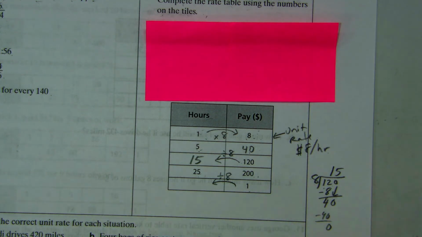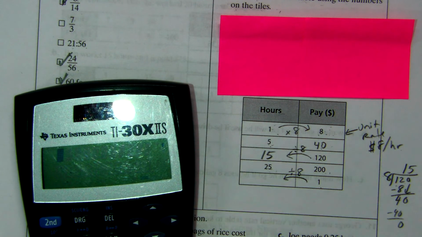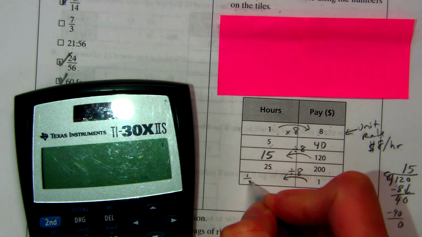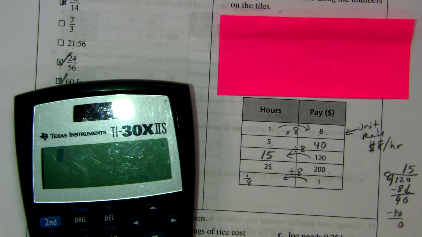Now, $1 divided by 8 is a little tricky. I am going to let you use a calculator so you don't have to do the long division. It is 1/8, so you could just write 1/8 of an hour in here, and that would be correct.